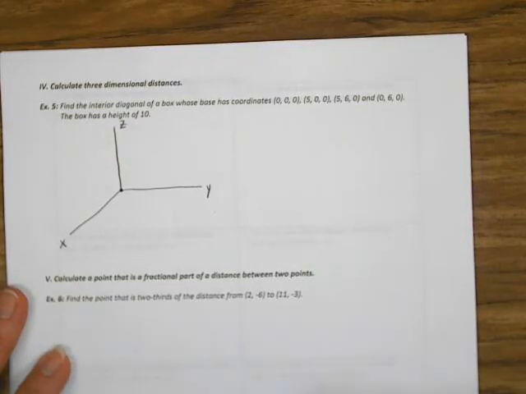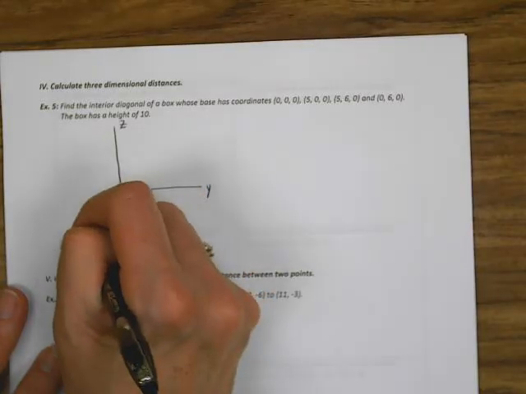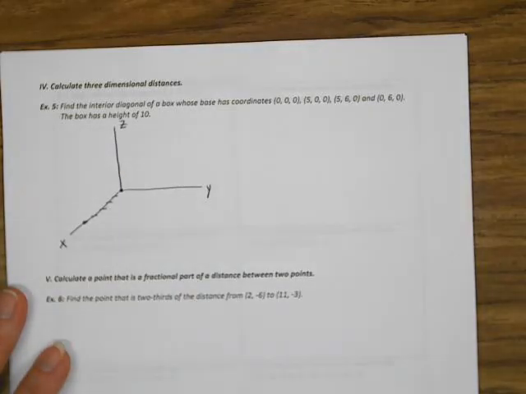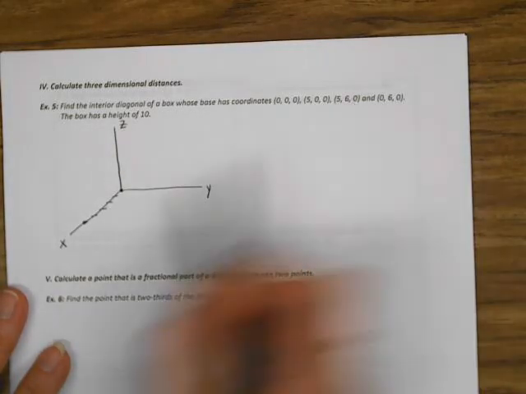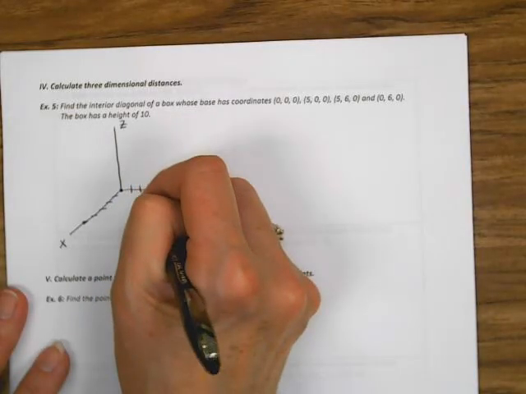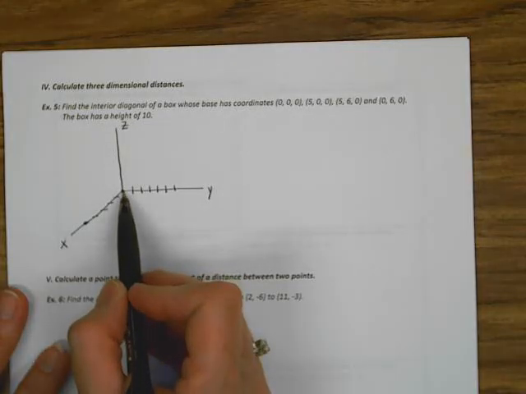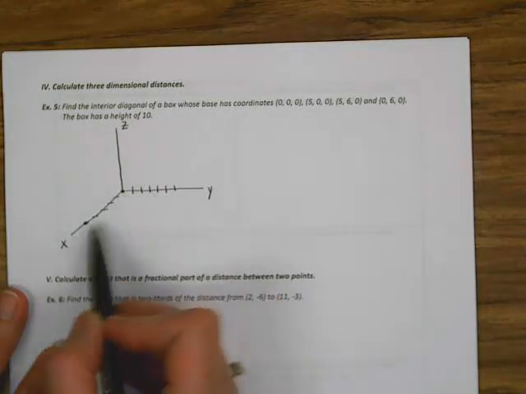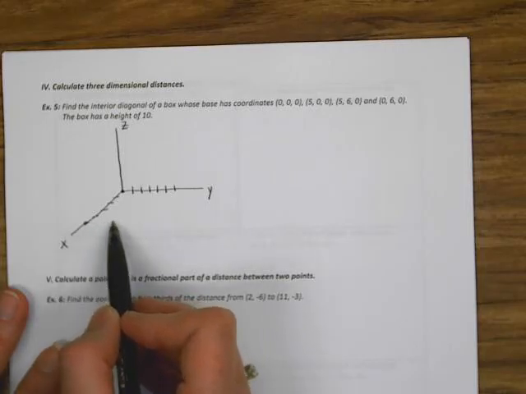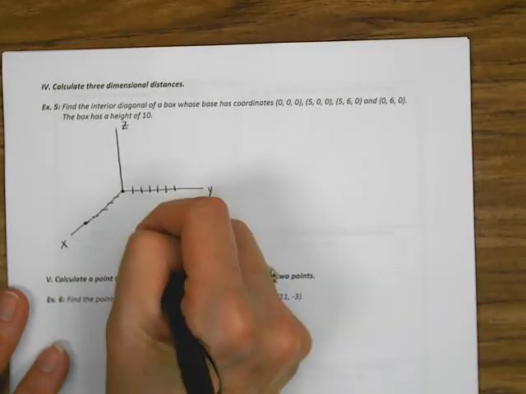And then 5, 0, 0, so I'd go 5 on the x, 0 on the y, and 0 on the z. 5, 6, 0, so I go 5 here. Now remember, I can't just count out 6 this way. I have to keep it in perspective. So 6 from this point would land me here, but I'm moving 6 from here. So in the perspective, 1, 2, 3, 4, 5, 6 puts me about here for that second point.